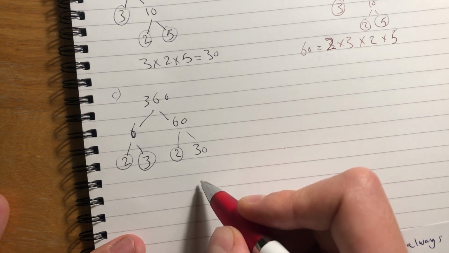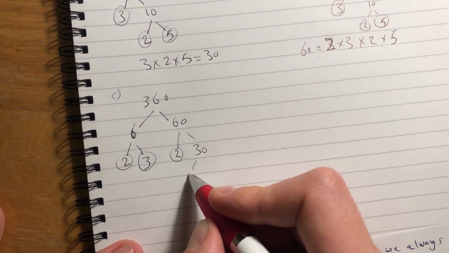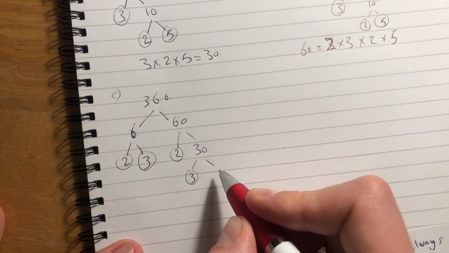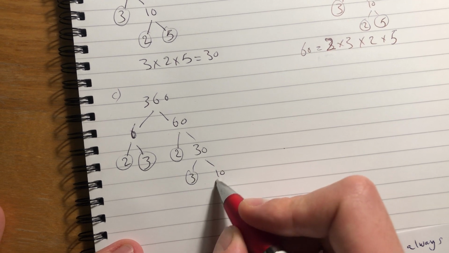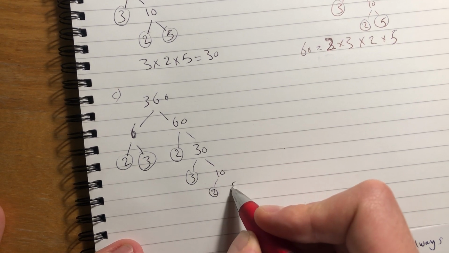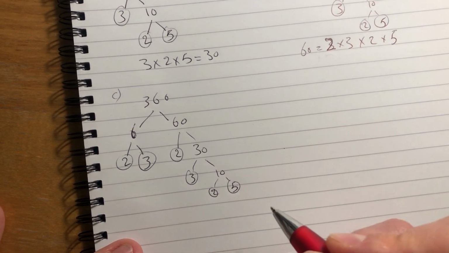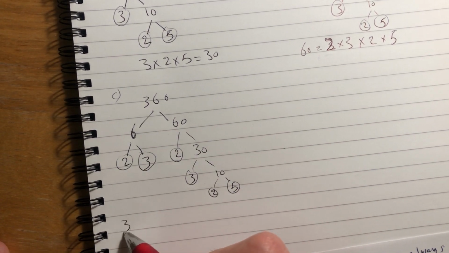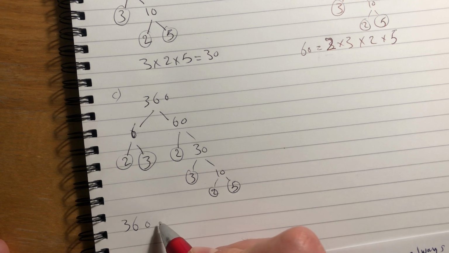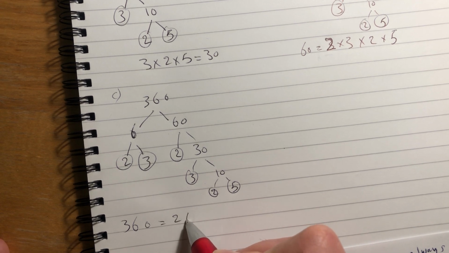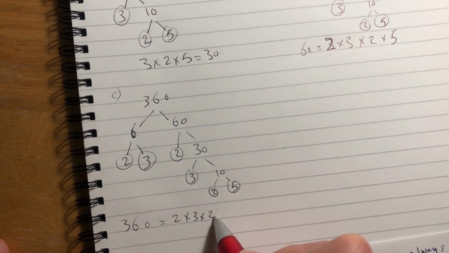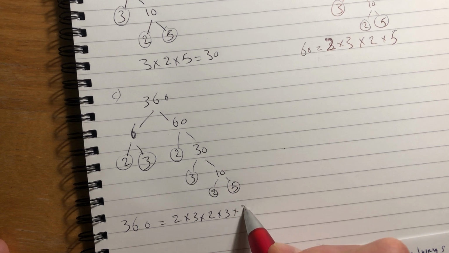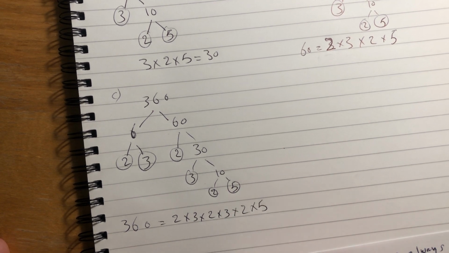And then from 30 you can continue again the same way. 3, and this will give us 10, and this will give us 2 and 5. And the same thing, we say 360 equals 2 multiplied by 3, multiplied by 2, multiplied by 3, multiplied by 2, multiplied by 5.